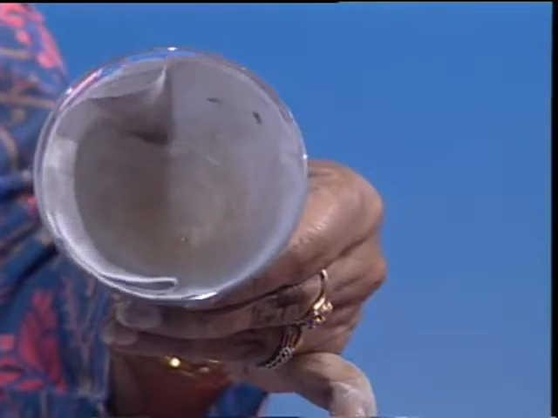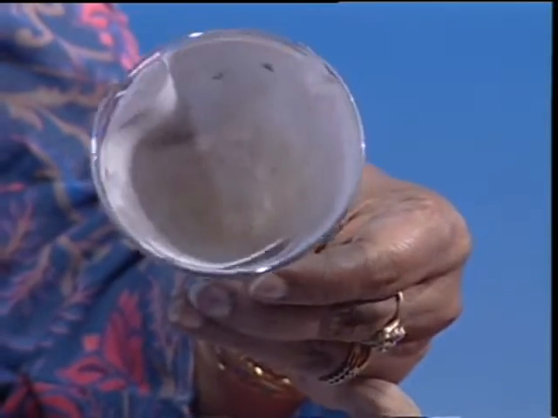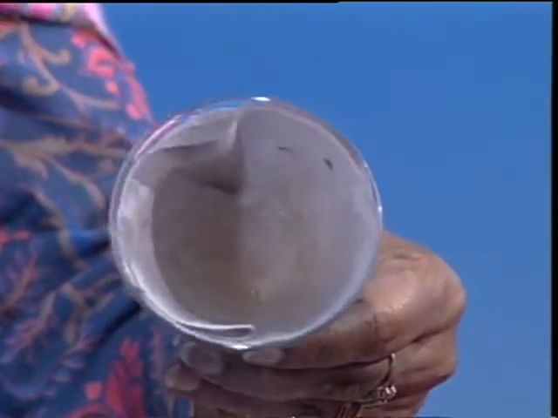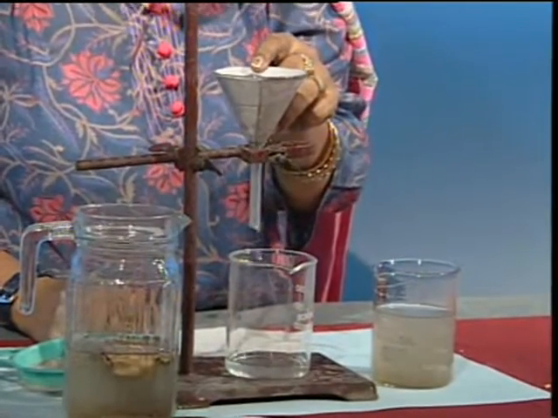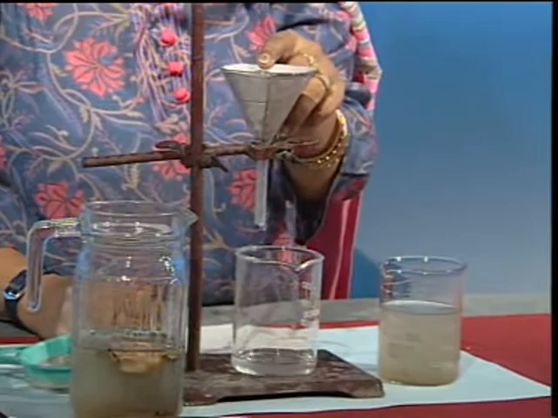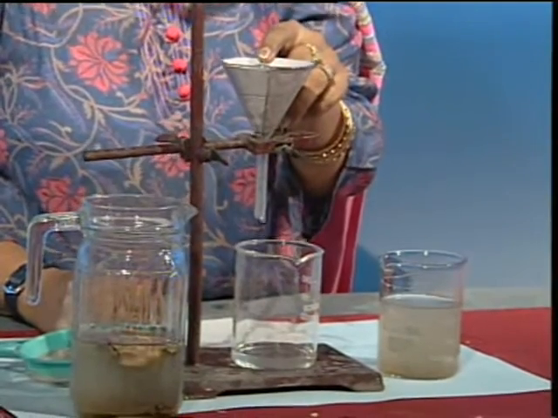And these yellowish spots are nothing but fine muddy particles. This is very easily done. We have used three processes: sedimentation, decantation and filtration. Water may dissolve different substances differently. Now, let us see how.